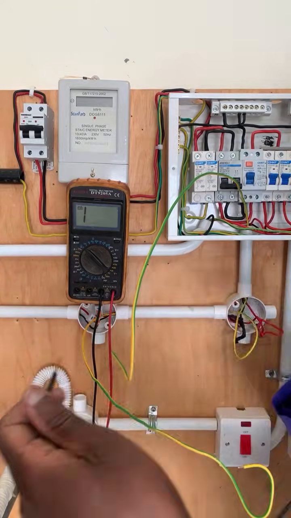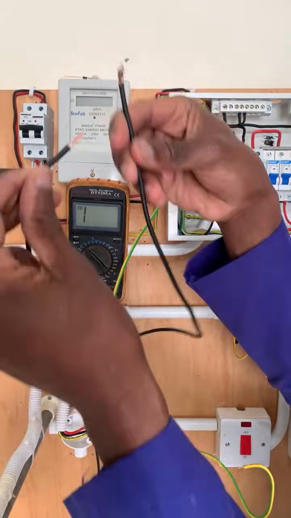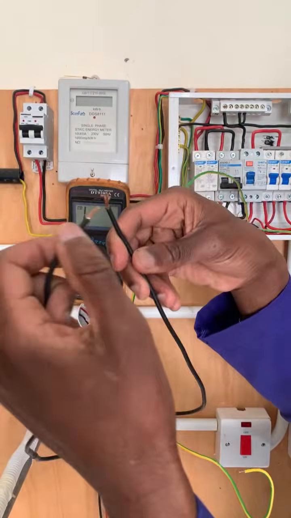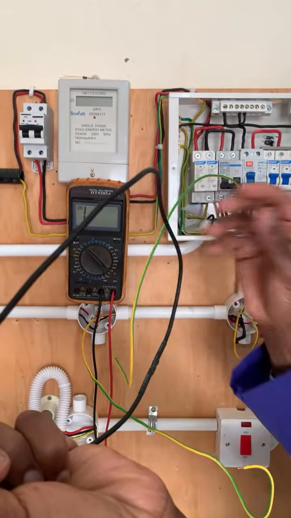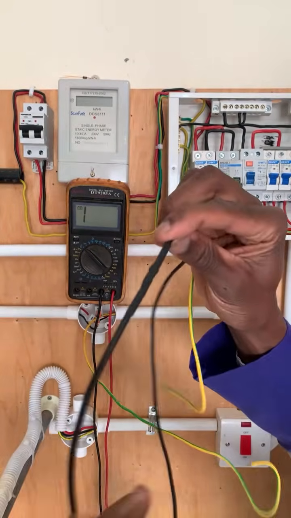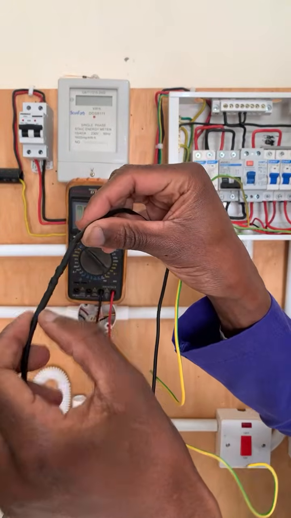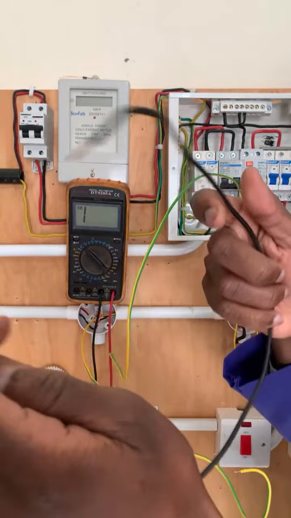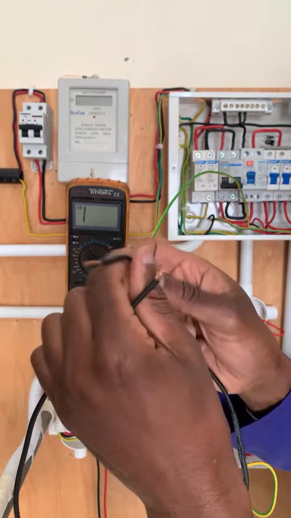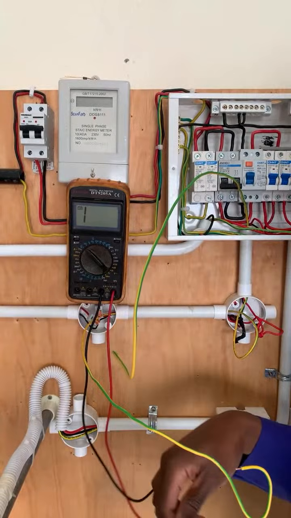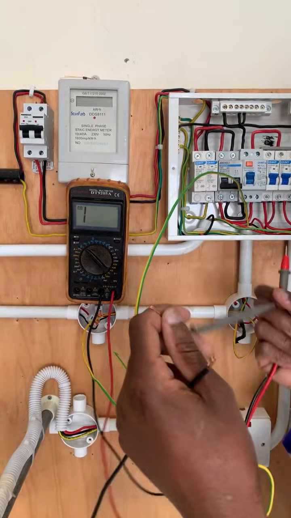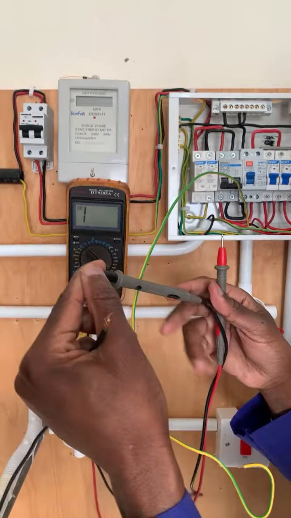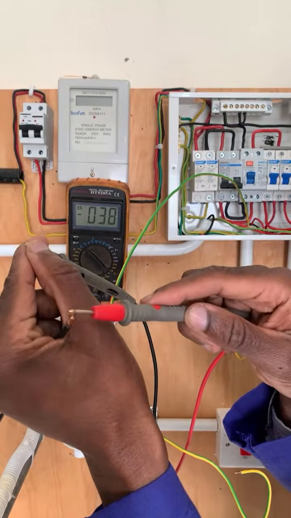So using this cable or this wire, assuming we want to test whether it is continuous, let's say we have this joint here. We want to know, is this wire continuing, or is it faulty, or is it broken inside? So we simply place on one end and then on the other end.